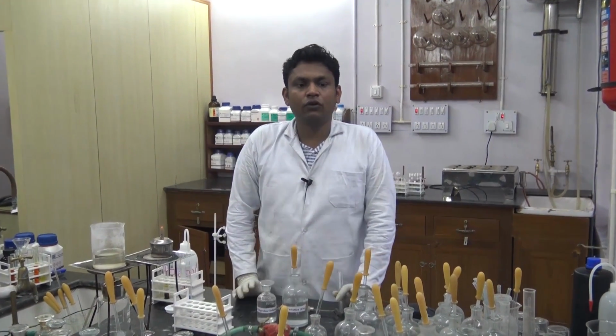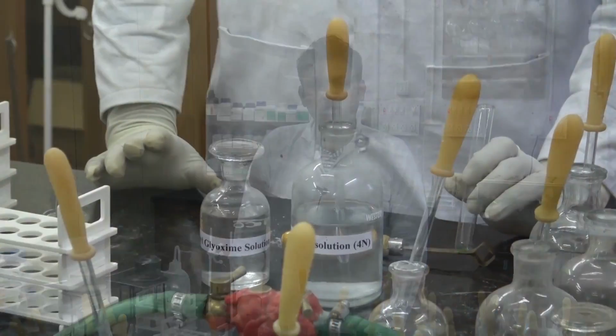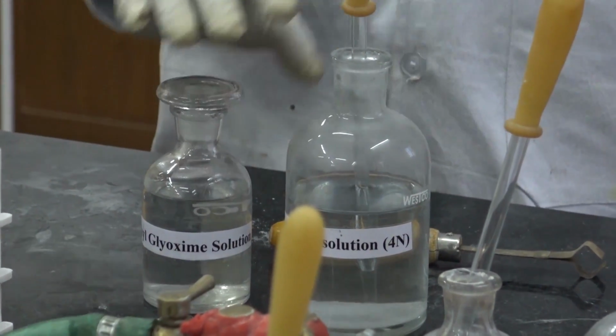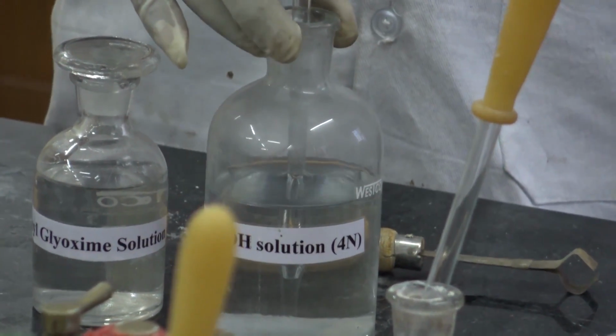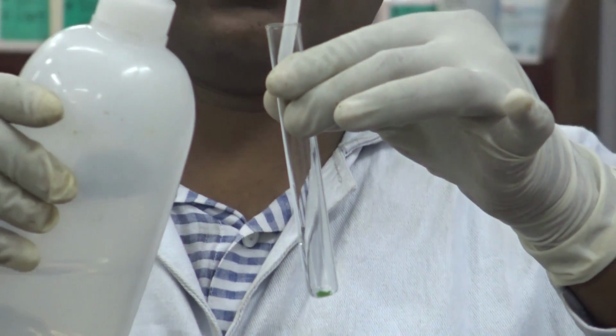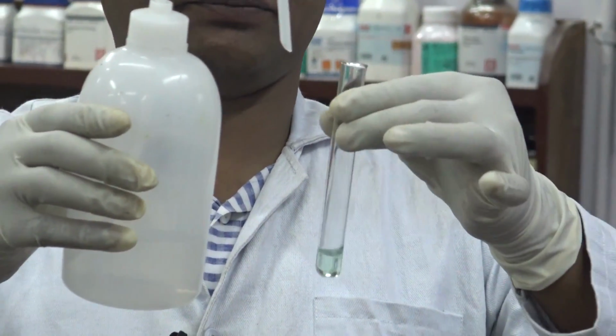Now we will go for the test of nickel, that is dimethyl glyoxime test. For this test we require sample solution, dimethyl glyoxime and ammonium hydroxide solution. To proceed for the reaction, at first take the sample and add distilled water to dissolve it.